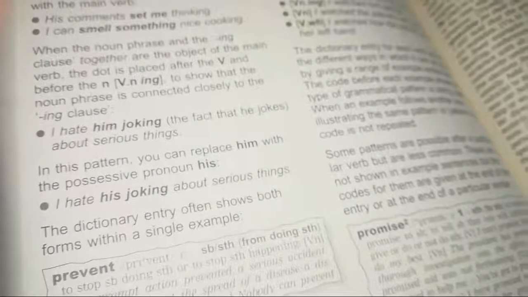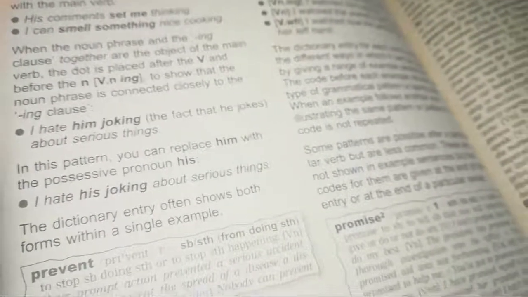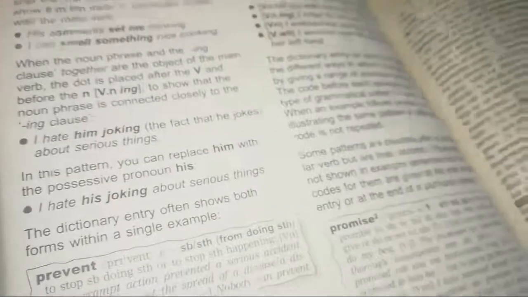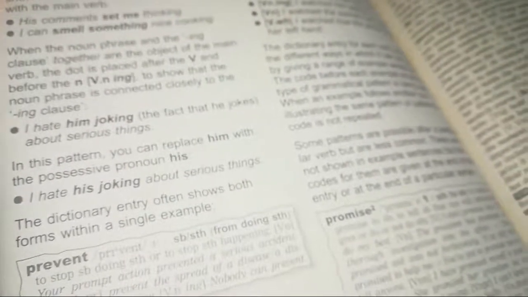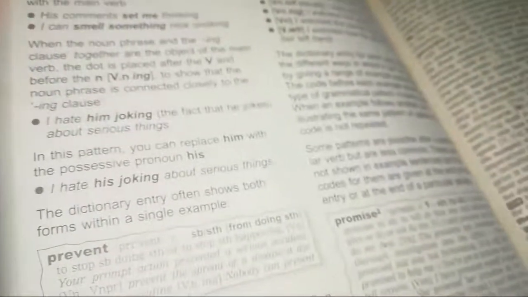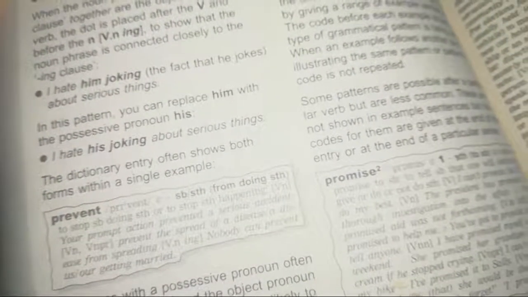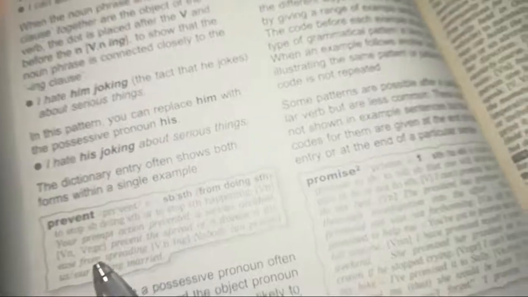In this pattern, you can replace him with the possessive pronoun his. I hate his joking about serious things. The dictionary entry often shows both forms within a single example.